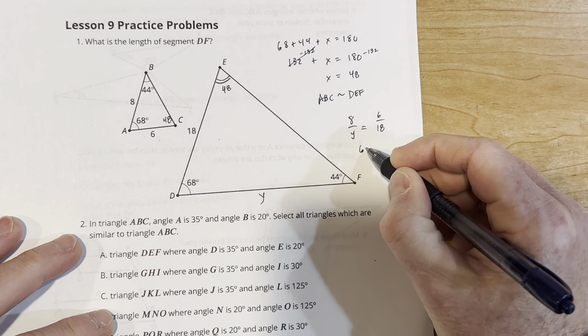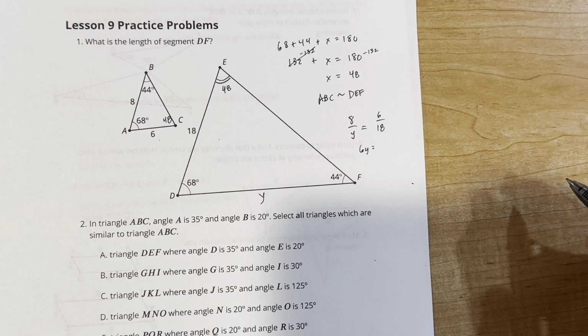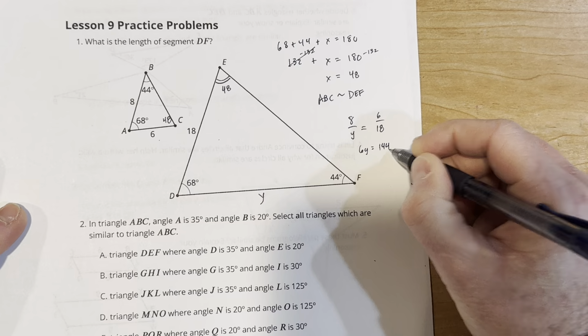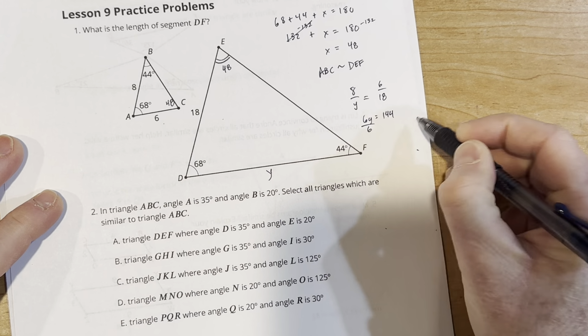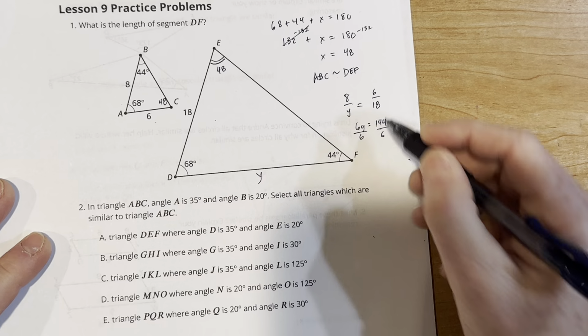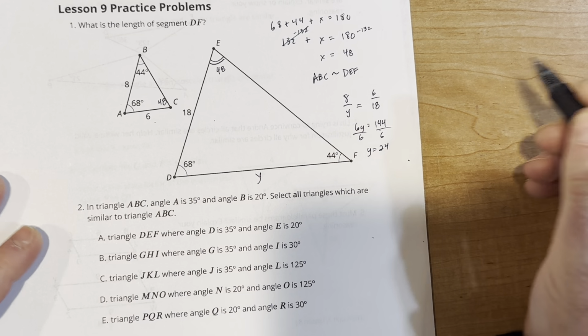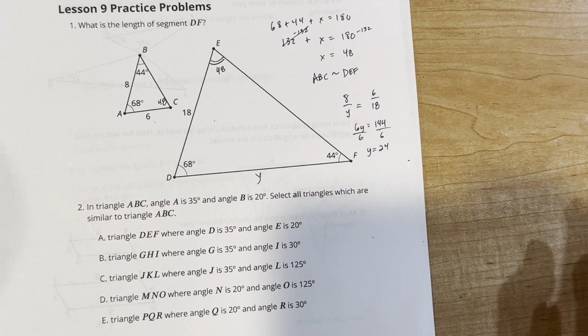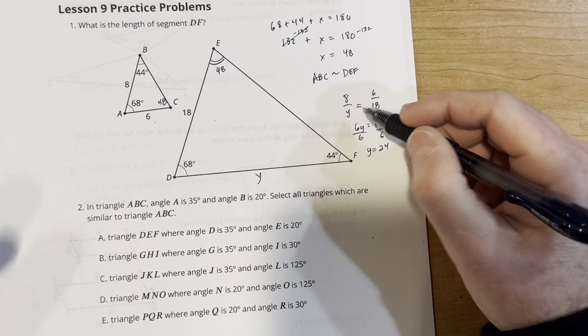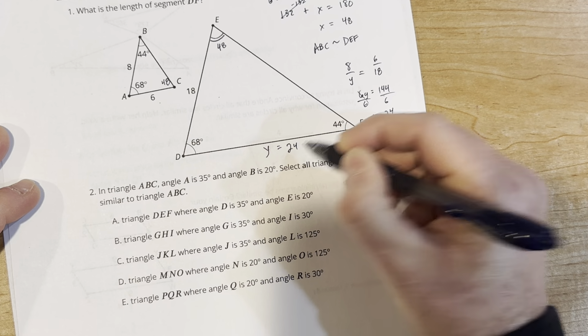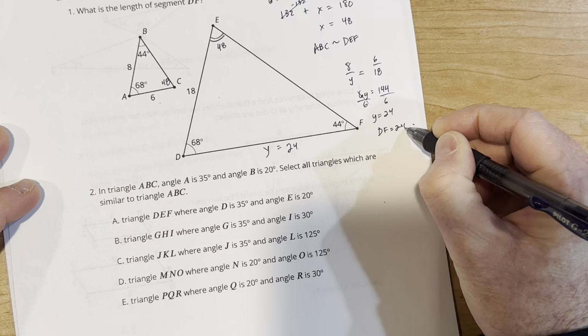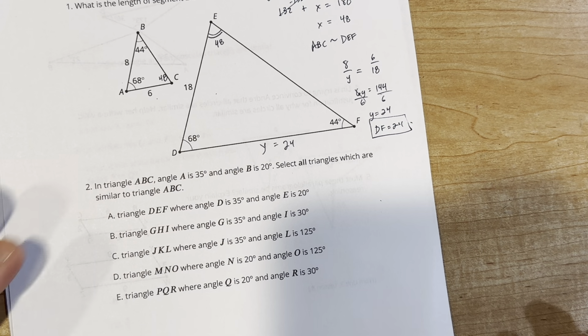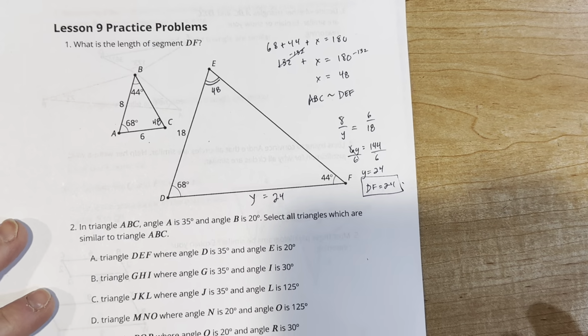But anyway, you're going to get 6y equals 18 times 8, which is 80 plus 64. 80 plus 64 is 144. Divide by 6. Divide by 6. y should equal 24, I believe. All right? These 6's cancel out. So y equals 24. DF equals 24. So you just set up ratios of corresponding sides and then cross multiply.